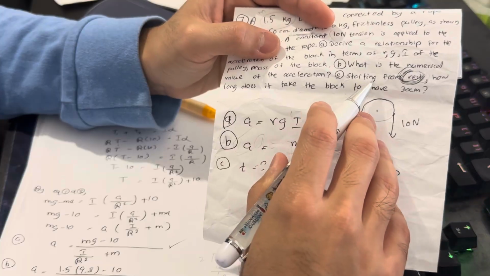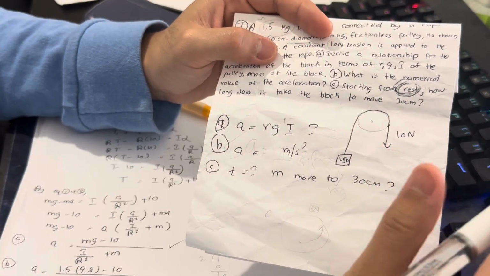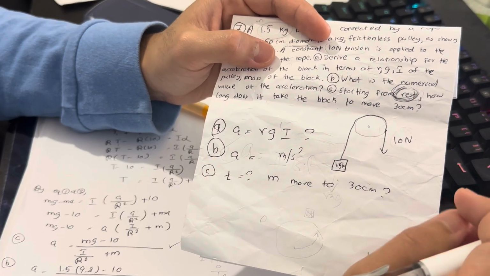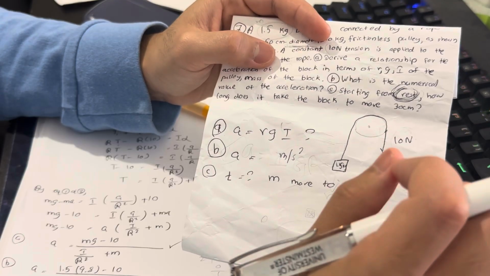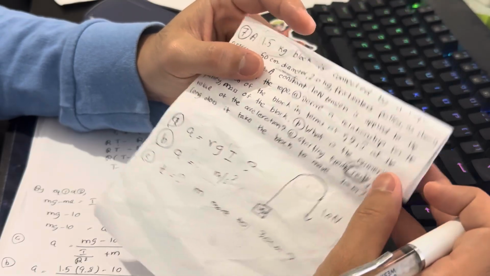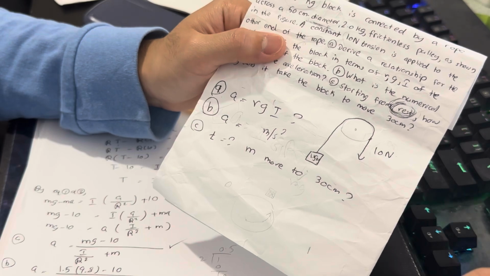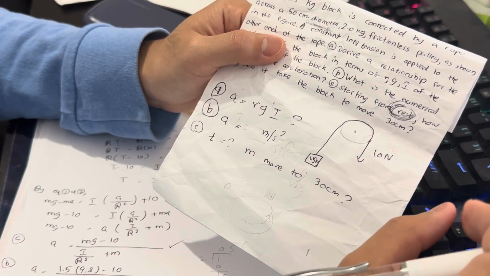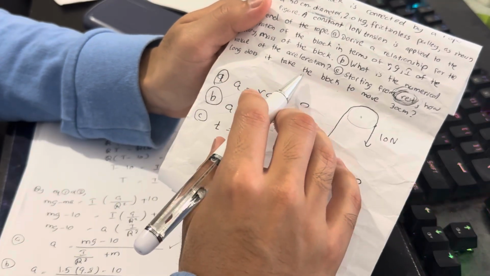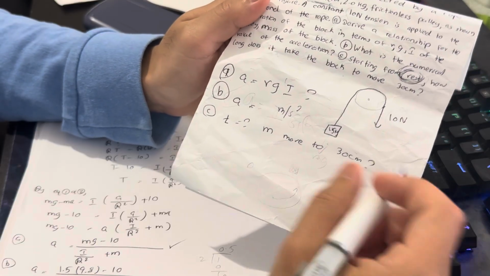And question C. Okay, starting from rest. If you're solving the problem, read it very carefully, okay, you have to be very careful. If you don't read carefully, it's going to change something, because physics is very unique, physics is very accurate. So, how long does it take the block to move 30 centimeters? So we have to find time.